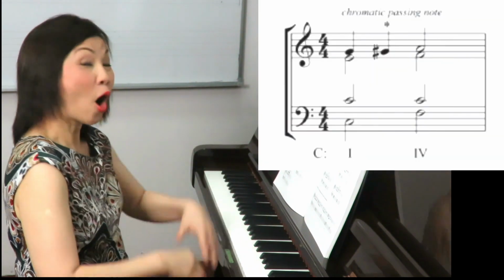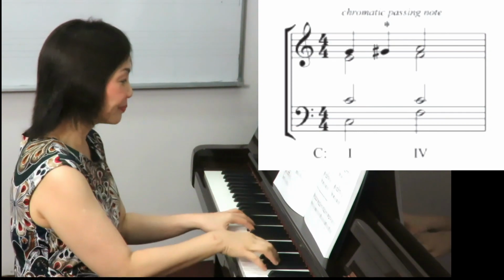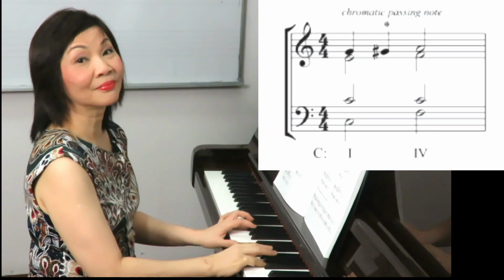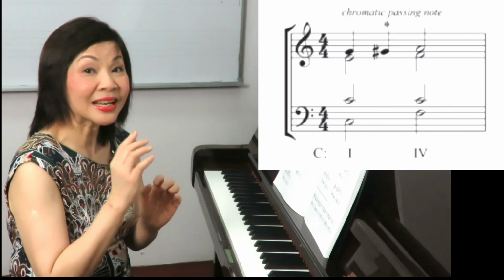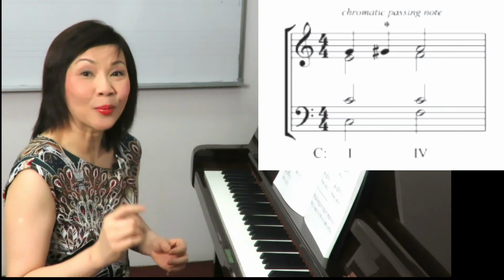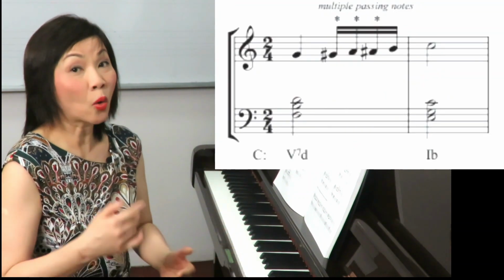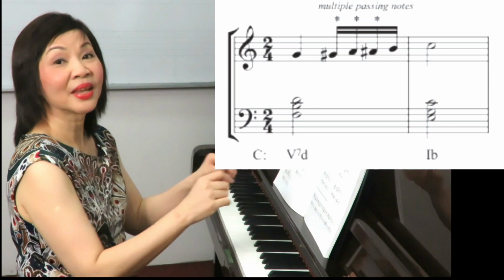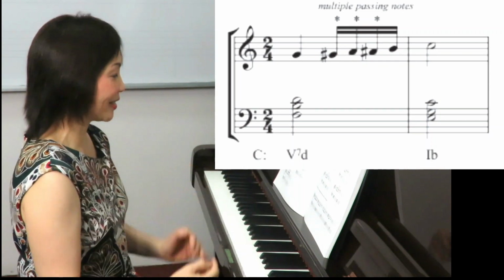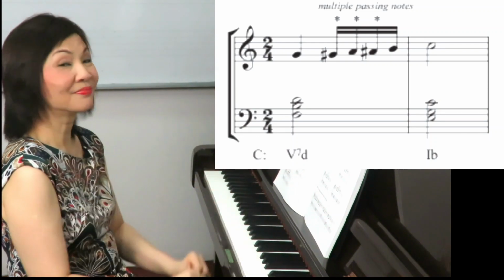In the next example of chord 1 progressing to chord 4, from G to A, there is a G sharp. The G sharp occurs between the two chords, but it has an accidental, and thus we call it a chromatic passing note. In the next example, it's another chord, which is 5-7D going to chord 1. Thus, there are several notes to smoothen the movement, becoming like this. The end result is a very smooth progression.